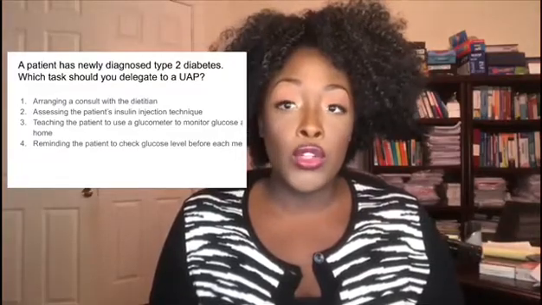So number 2, a patient has newly diagnosed diabetes type 2. Which task should you delegate to a UAP? In this question, UAP is unlicensed assistive personnel. Here are your choices. 1, arranging a consult with a dietitian. 2, assessing the patient's insulin injection technique. 3, teaching the patient to use a glucometer to monitor glucose at home. Or 4, reminding the patient to check glucose levels before each meal. Now I'll give you a second to think about it. And the correct answer is 4.